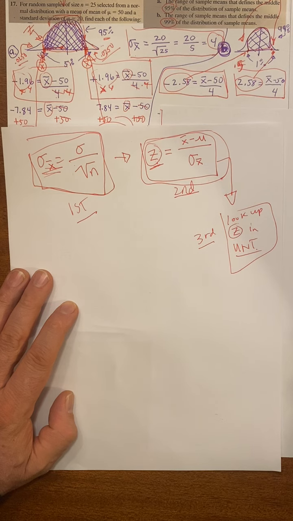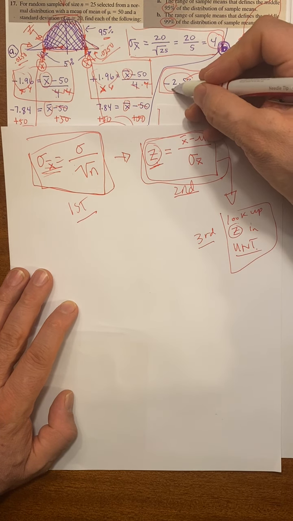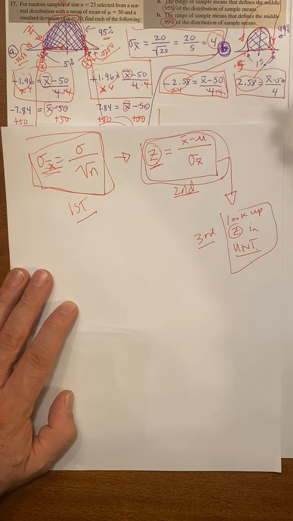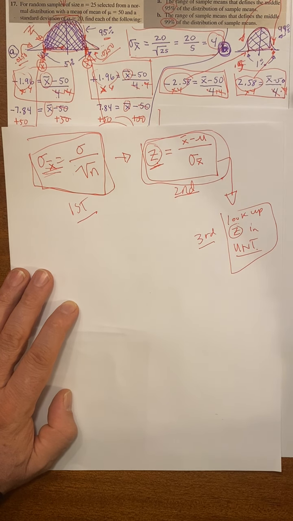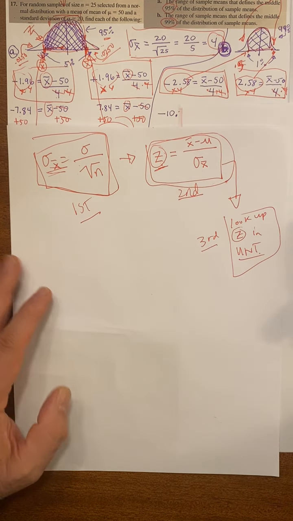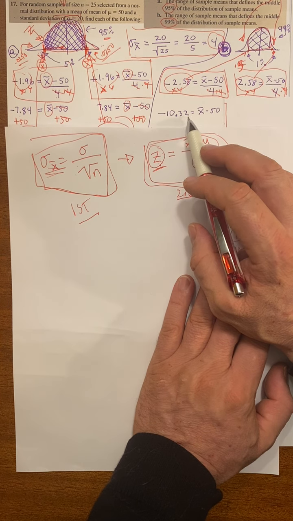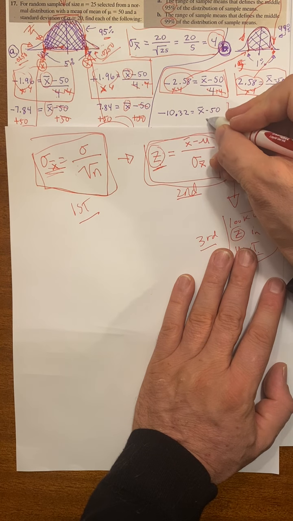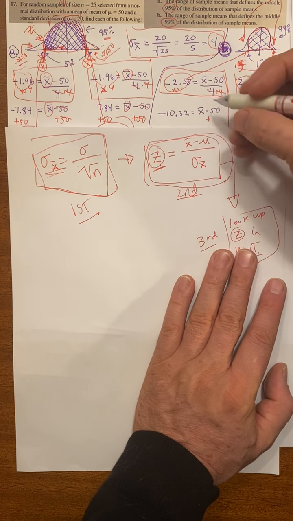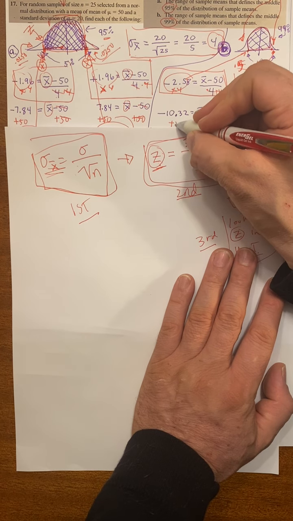First thing I'm going to do in each equation is multiply the 4 out, multiply it by that negative 2.58, multiply it out here, multiply it by that positive 2.58. So for the first equation, it gives me negative 10.32 equals x bar minus 50. So we're going to get that x bar by itself by adding that 50 to both sides.